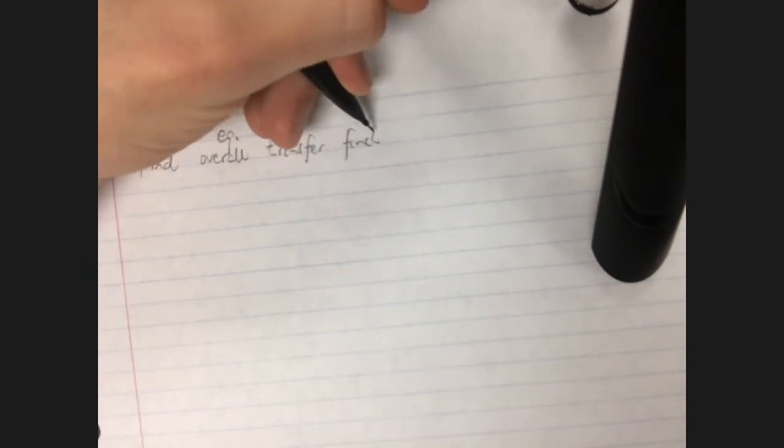Let's find that overall transfer function. Let's do it right here. So we've got a signal X coming in from the left. Let's call it X of S, and it splits up into 3 paths.